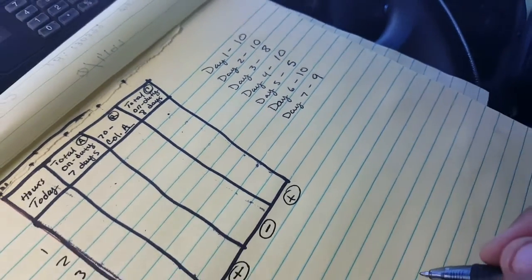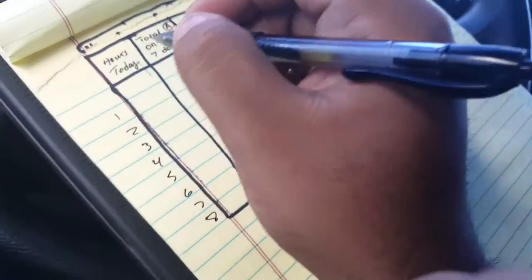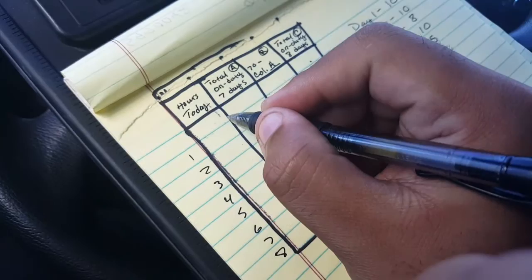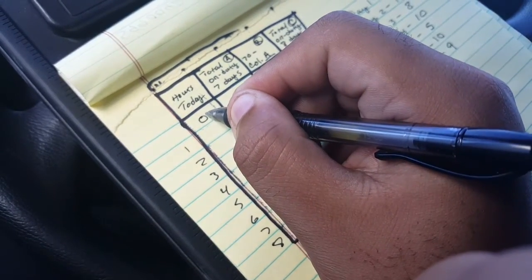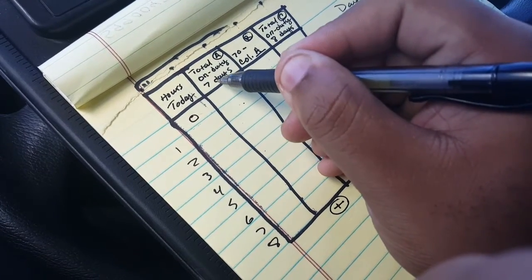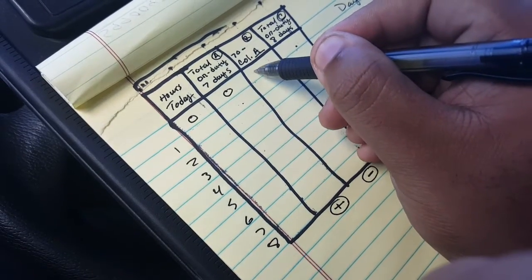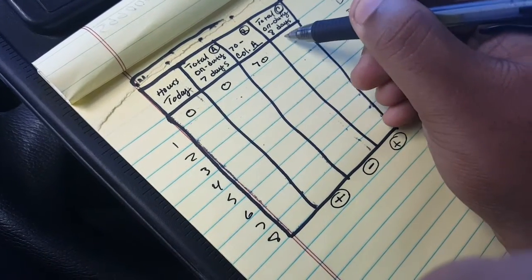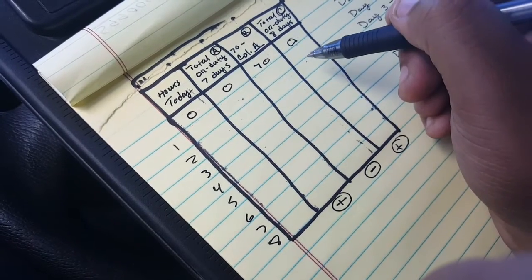So let's get started here. We just came fresh off a reset, a 34-hour reset. So we're going to say we had 0 hours for the last 7 days. We have 0 hours worked today, 0 hours for the last 7 days, 70 full hours, and 0 hours for the last 8 days.